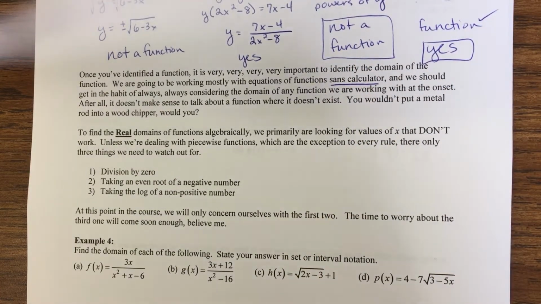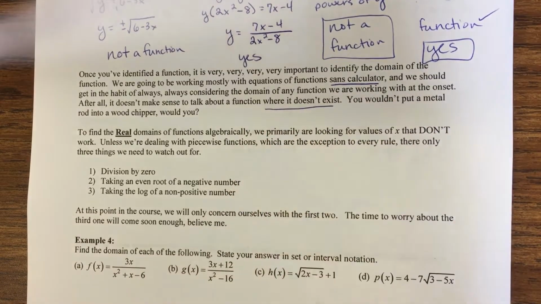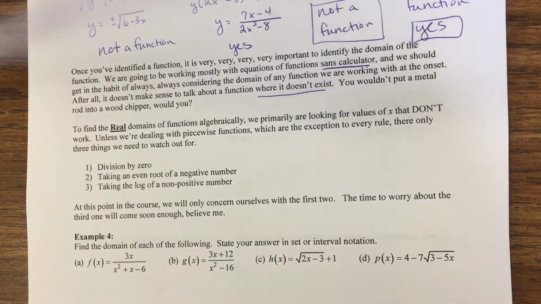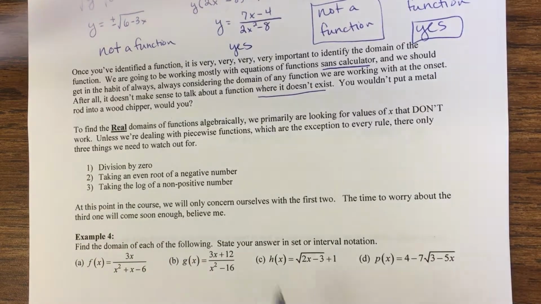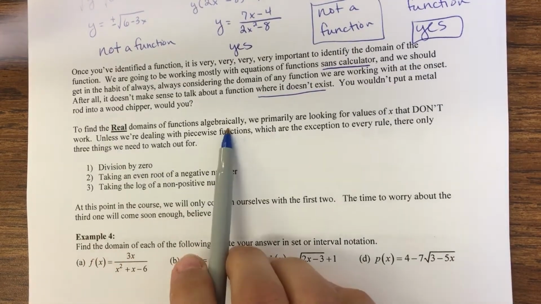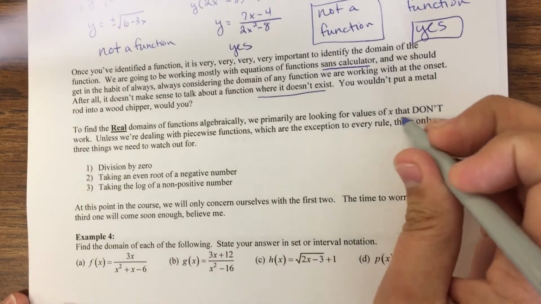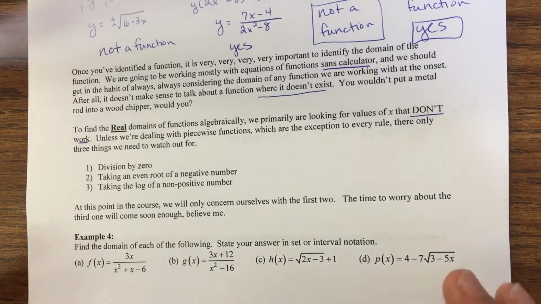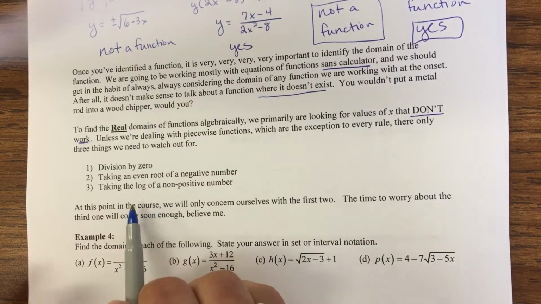So you've got to make sure that you're only talking about the function where it exists, okay? Trying to determine where the function exists is very important. To figure out the real domain, so we're not so concerned about imaginary places, when we're just looking at the function and don't have a graph, we're really looking for values of x that don't work. So these are essentially the three things you need to look out for.